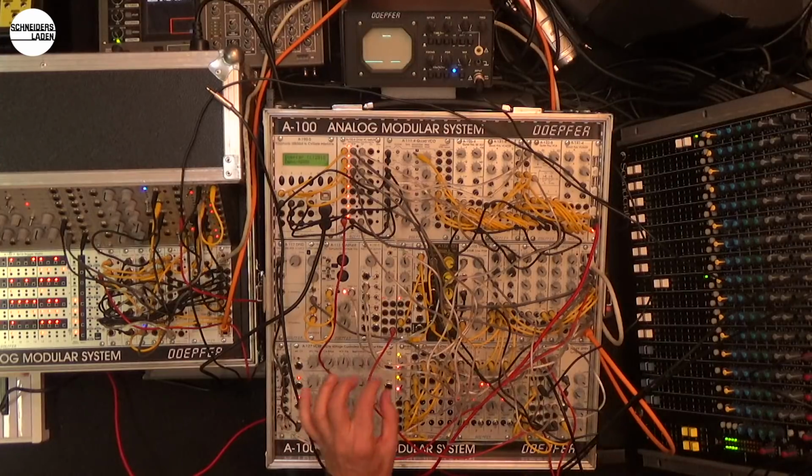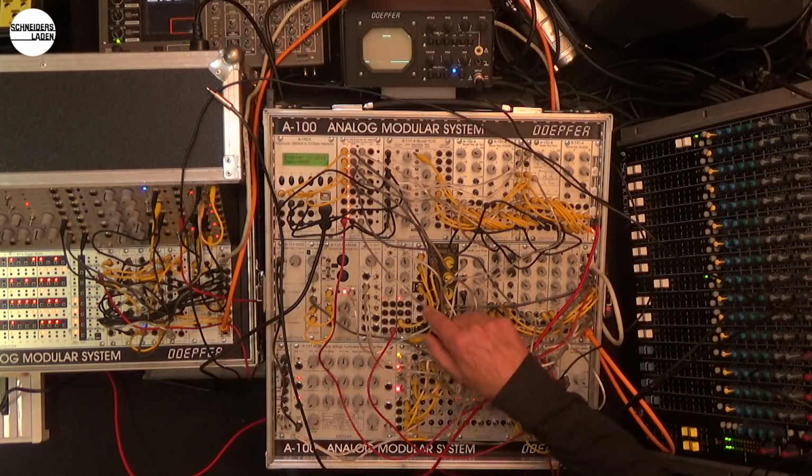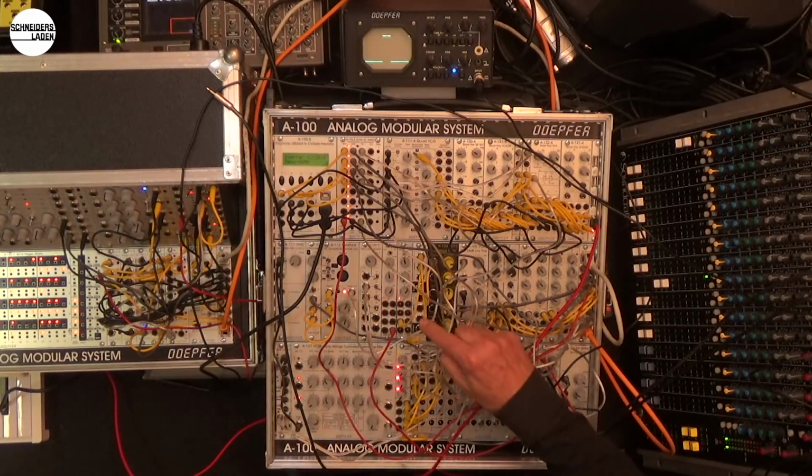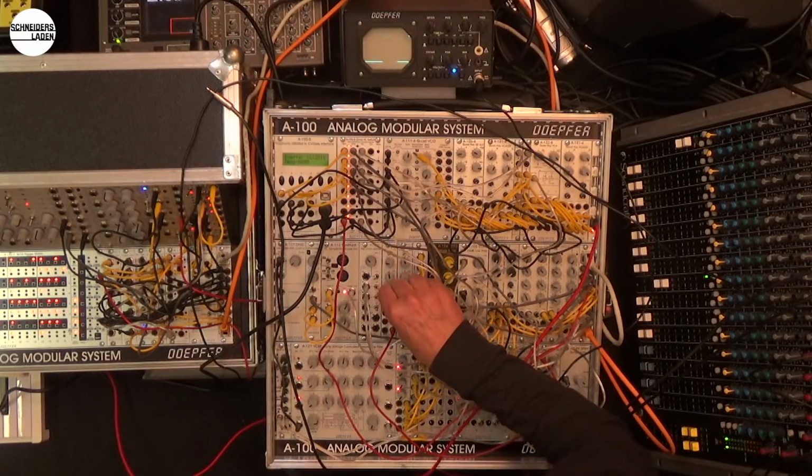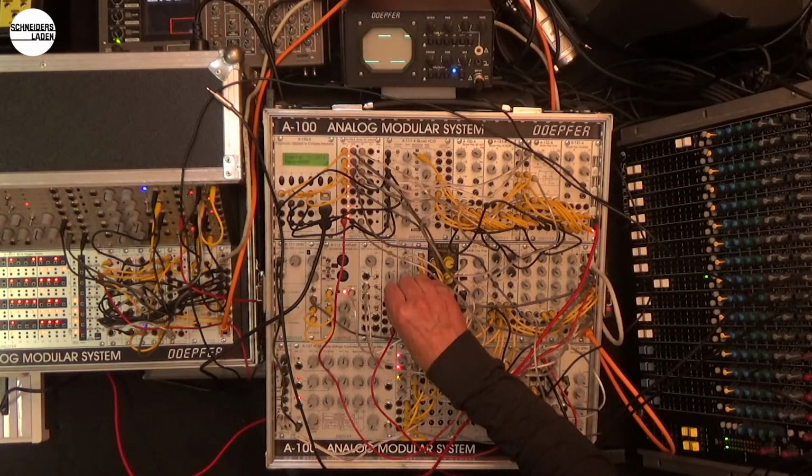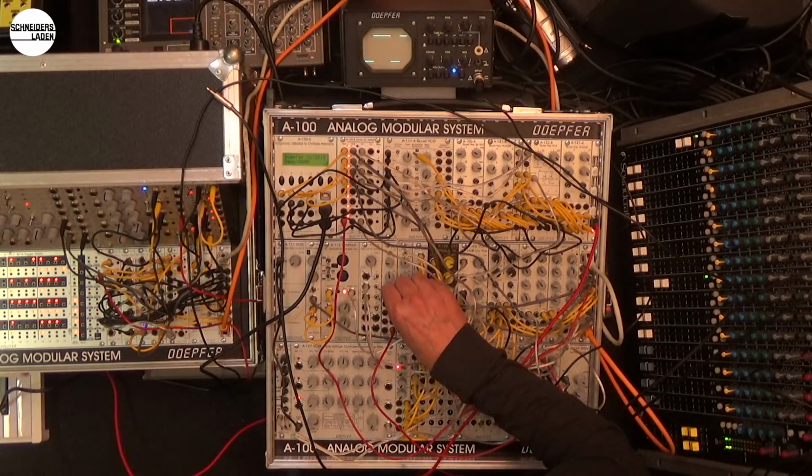And it's also possible with a rectangle to change the pulse width. You can see it here. The pulse width is the relation between the high and low level of the signal, and it changes the sound and changes the overtones.